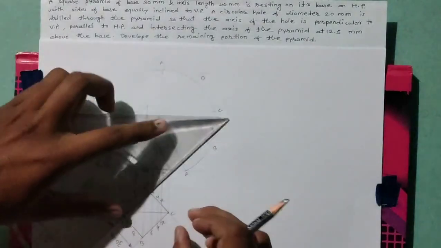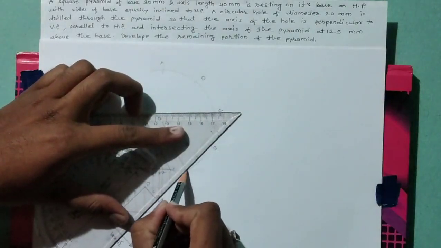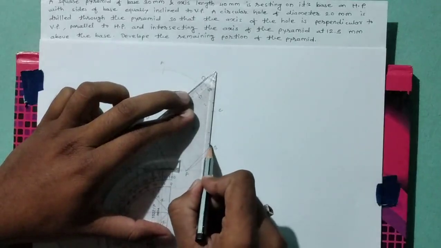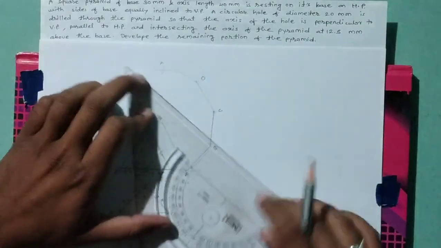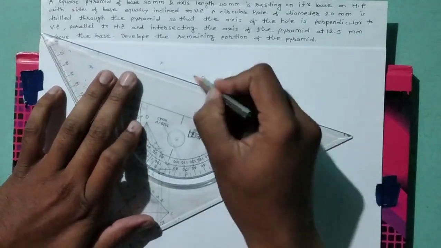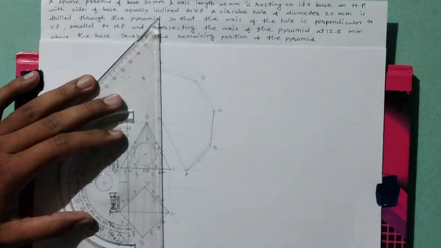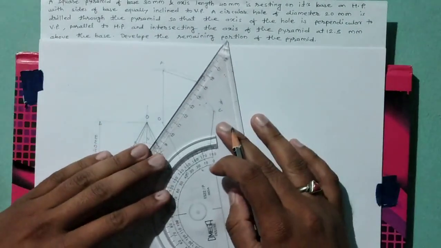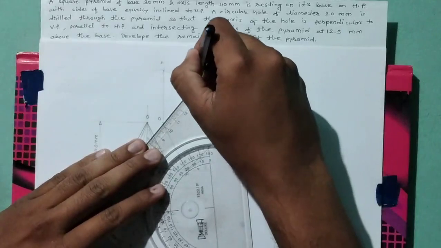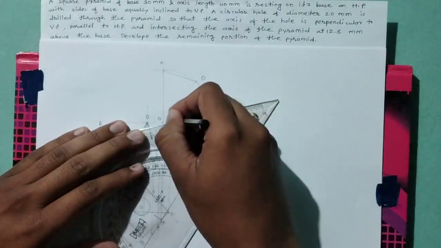After this, join all the points. We are joining A to B, then B to C, C to D, and then D to A. Also join the points AO, DO, CO, and BO.